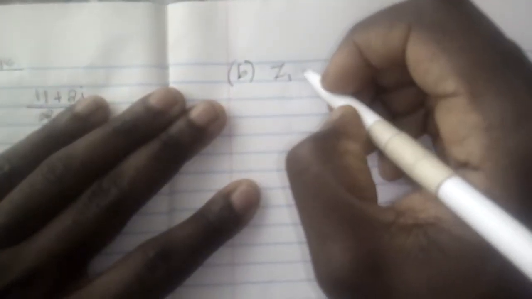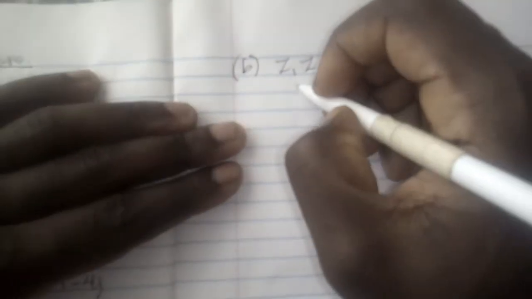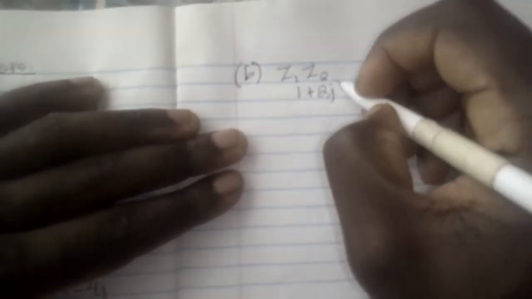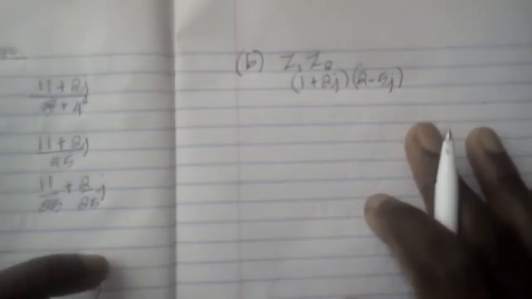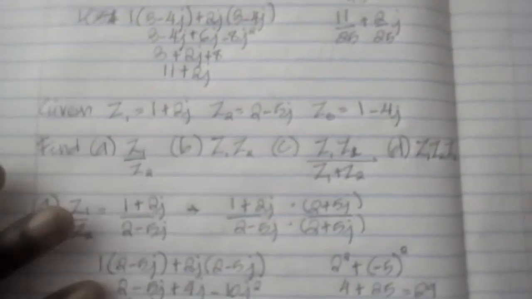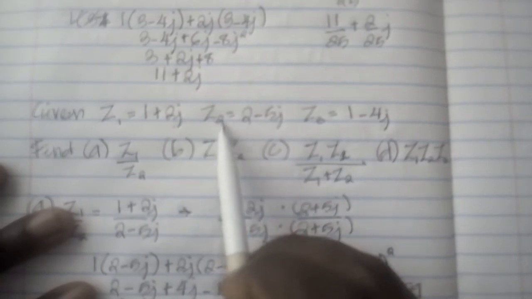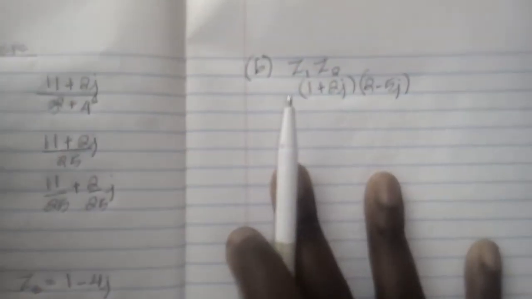Z1 multiplied by Z2. Z1 is 1 plus 2J, multiplied by Z2, which is 2 minus 5J. Okay, and you're told to multiply.